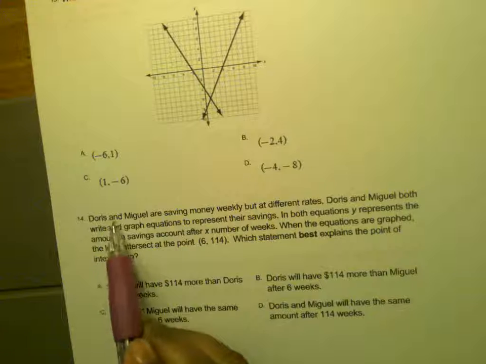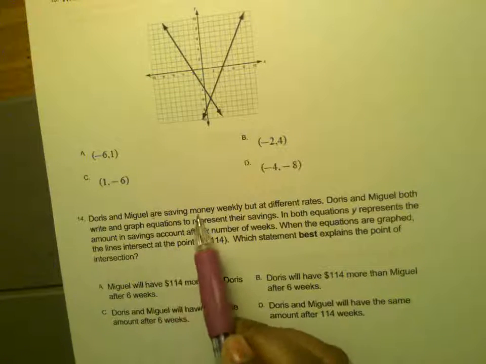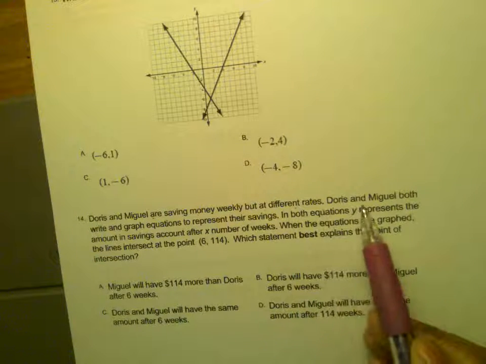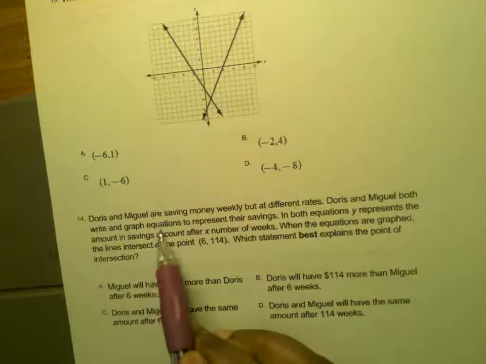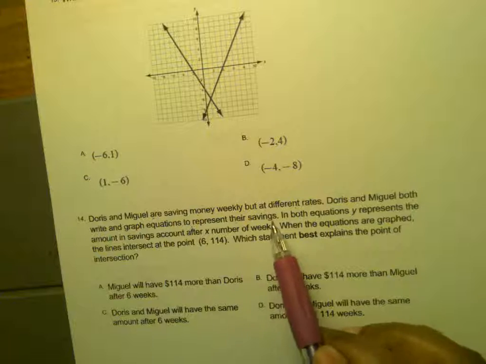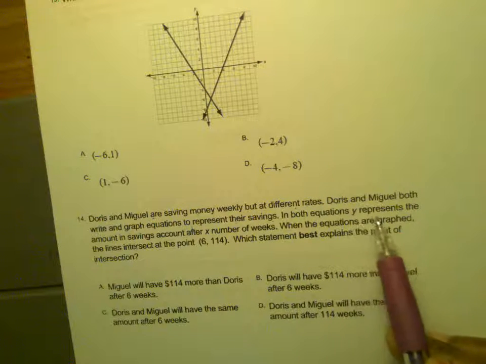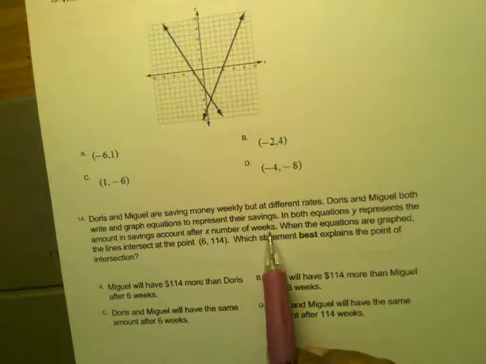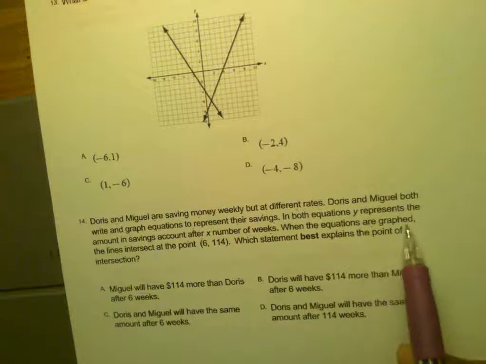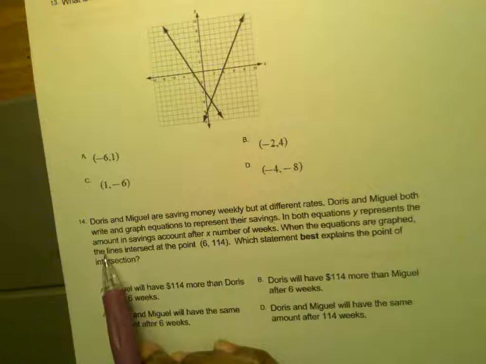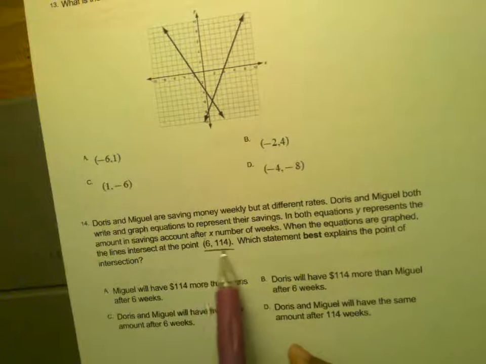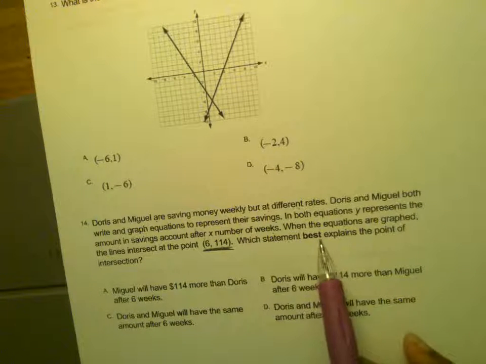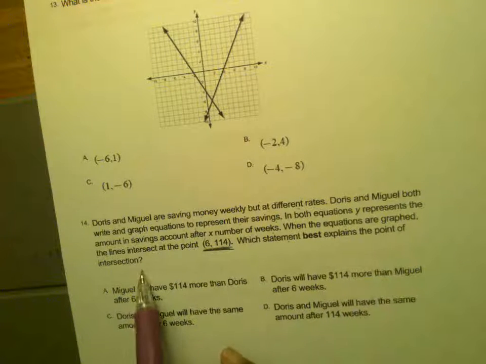Number 14, Doris and Miguel are saving money weekly, but at different rates. Doris and Miguel both write and graph equations to represent their savings. In both equations, Y represents the amount in the savings account after X weeks. When the equations are graphed, the lines intersect at this point right here. This is where they intersect. Got an X and a Y. Which statement best represents the point of the intersection?